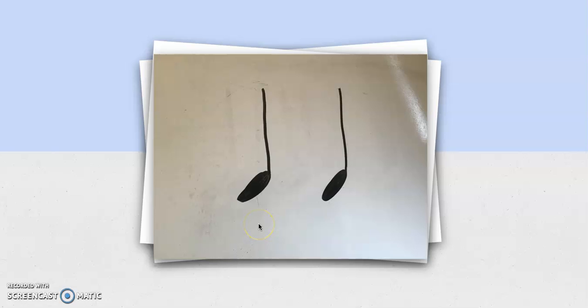Here's another example. I only have 2 quarter notes. So assuming that the whole note equals 4 beats, the half note gets 2, that means each of these quarters only get 1 beat. What time signature would we have? We are in 2/4 time. We have 2 beats in the measure, and the whole note gets 4 beats, which means the half note gets 2, and each quarter only gets 1. 1, 2.